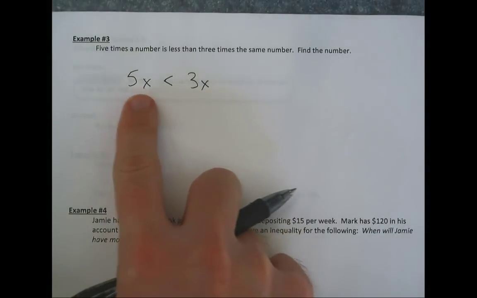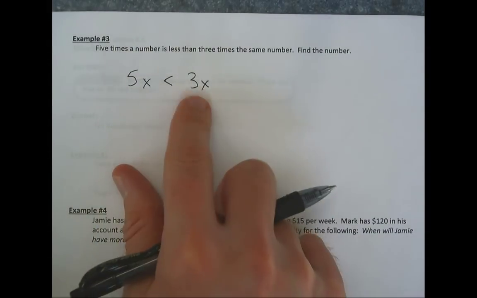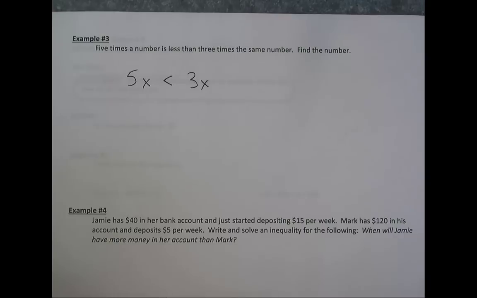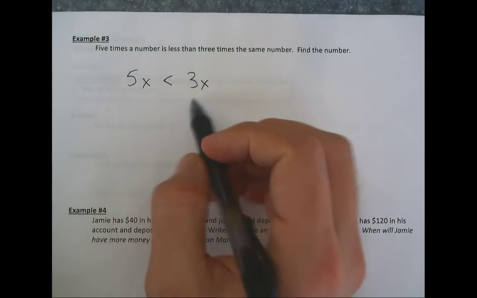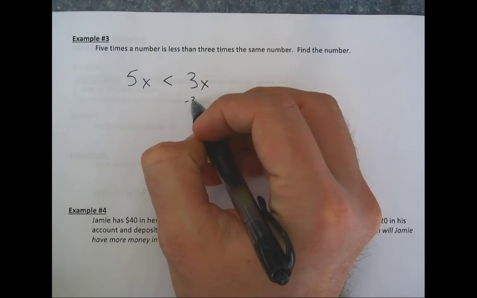Well, this looks a little weird because you're like, well, I'm going to eliminate one of these. There's going to be nothing left, which is okay. When that happens, you have to replace it with 0. So of these two, I'm going to get rid of the smaller, so the 3x.